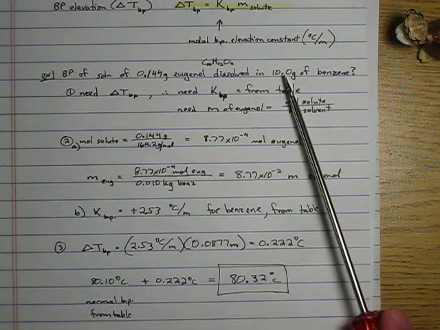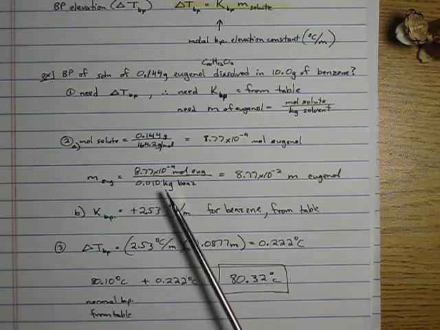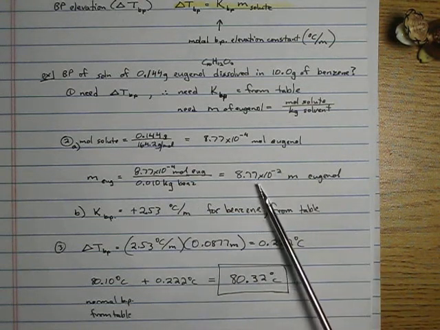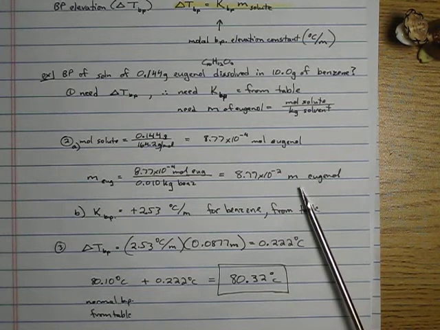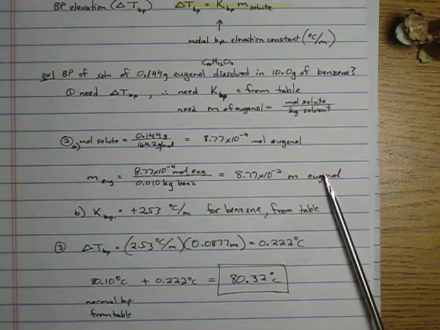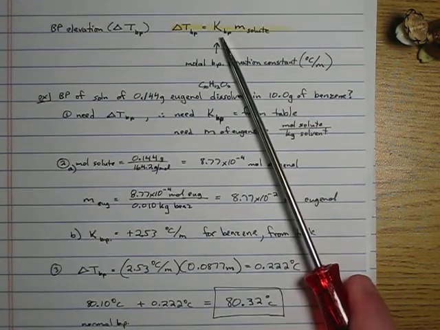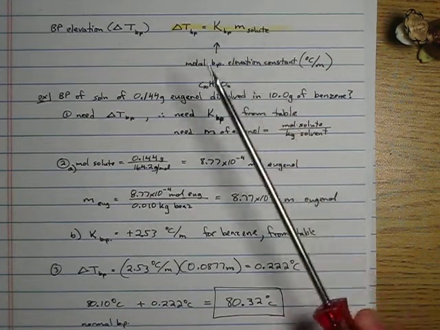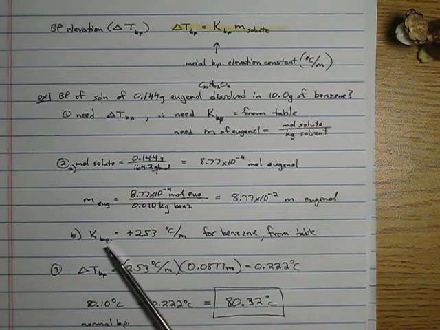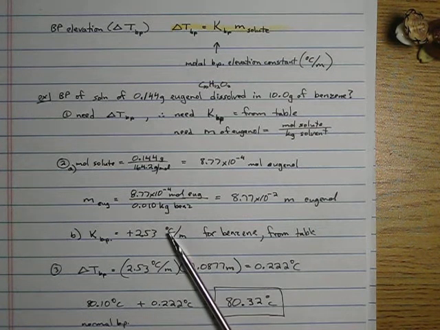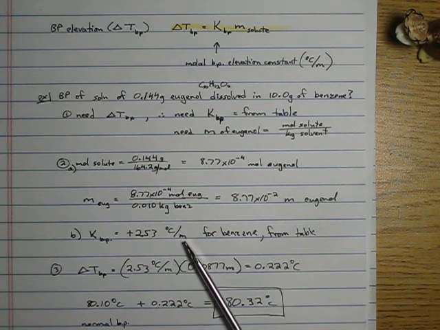We had 10 grams of benzene, that's 0.01 kilograms of benzene, which means we have 8.77 times 10 to the negative second molal eugenol. Now, looking up the constant for benzene, we find it is 2.53 degrees Celsius per molal. This is from a table.